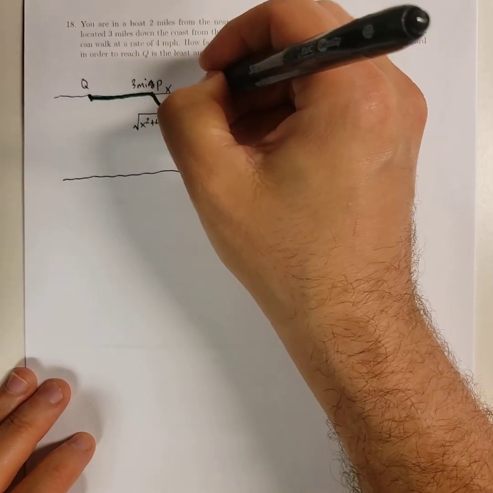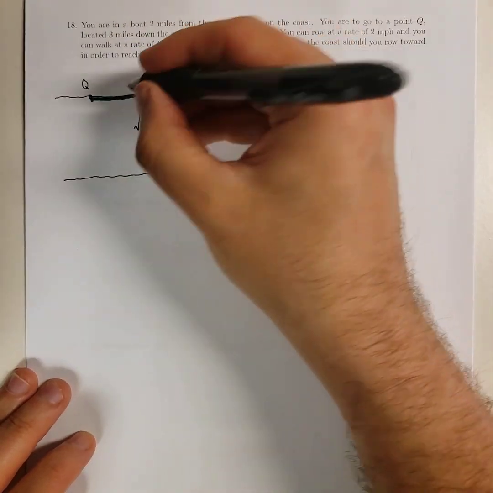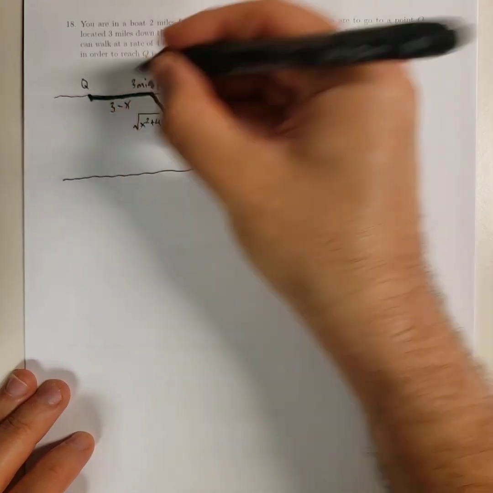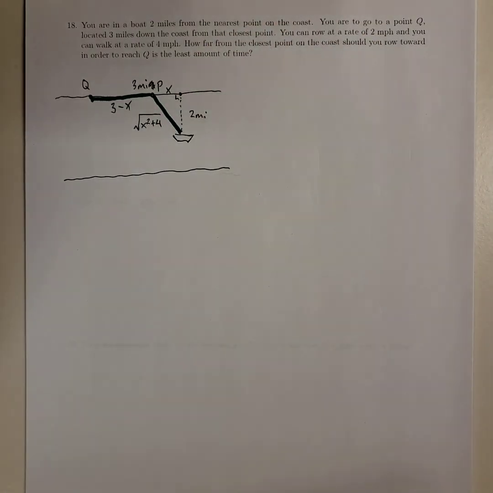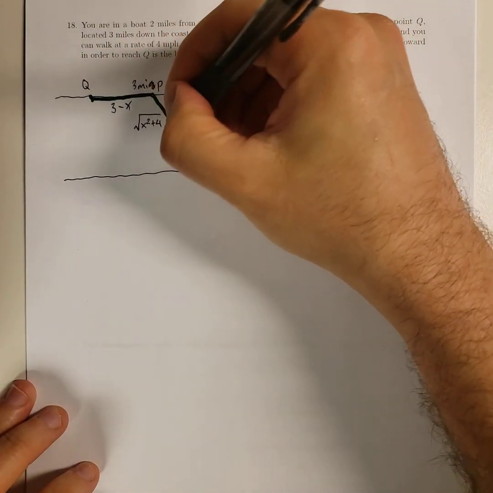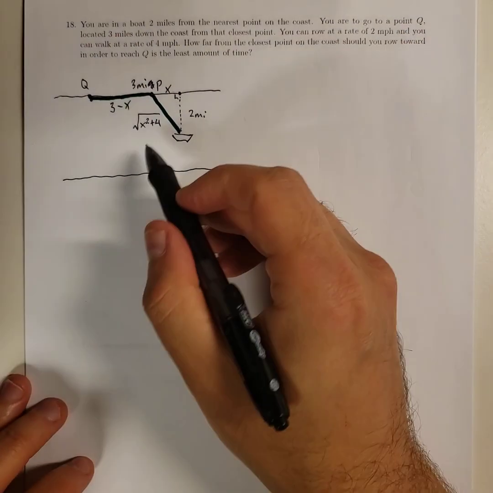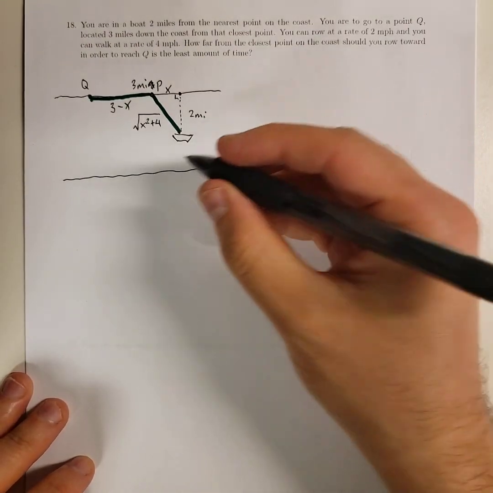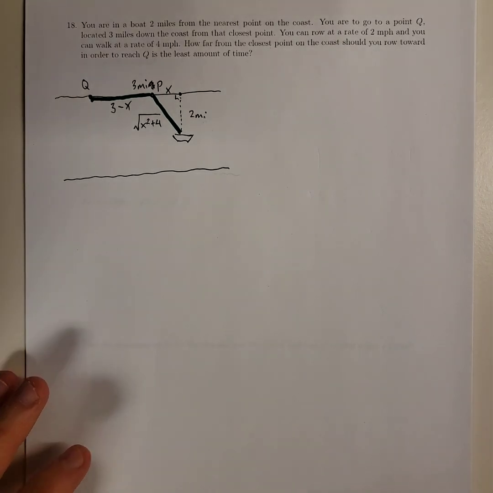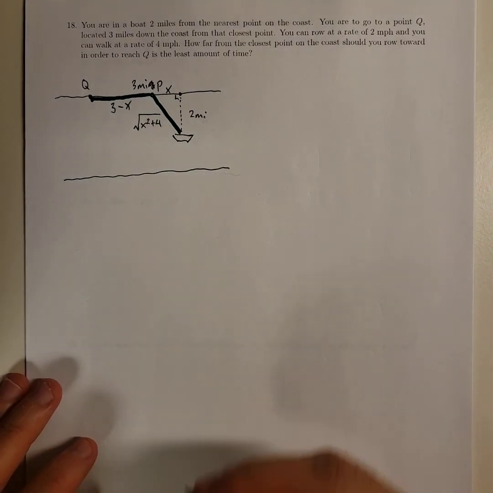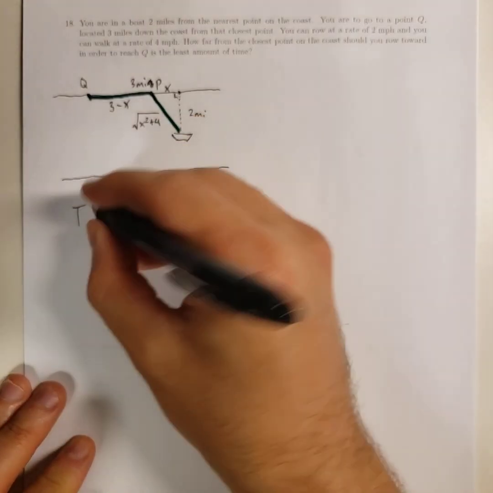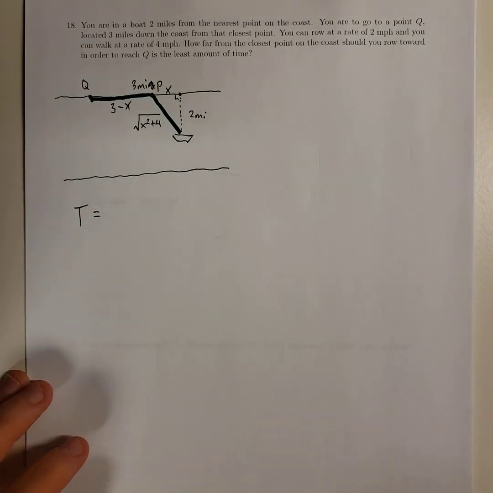And it's pretty easy since the entire length is 3. This distance would be 3 minus x, and so that would be the remaining distance. So we know each of the distances, and we know how fast we go on each of those distances. So we can get the total amount of time, which we'll call t, that it's going to take us.